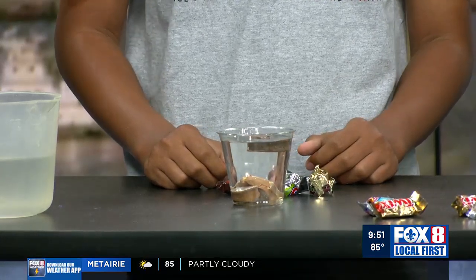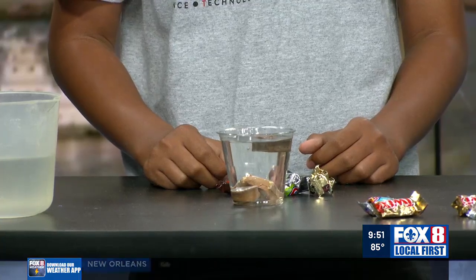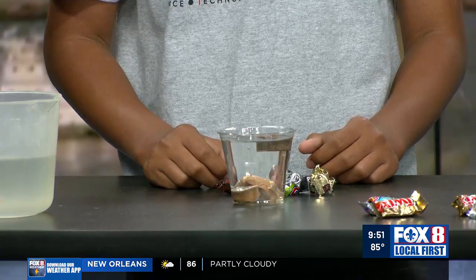Look at the Twix, it floated. I would not have thought, because it's got caramel in it. I thought it would have sunk. But it's also got that really long wafer in it that's really, really airy. That's how they get you. Isn't that how they get you?